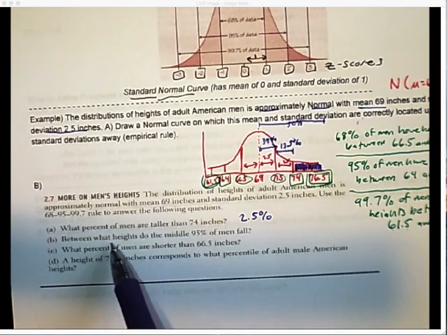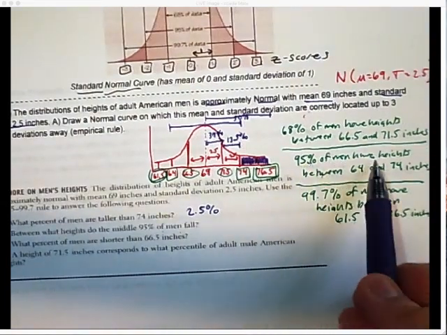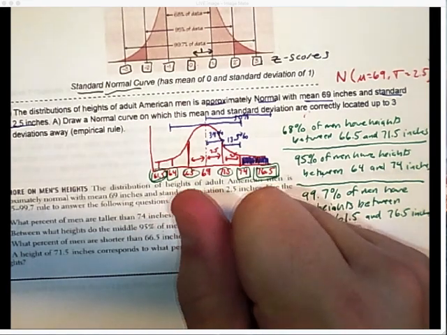It says, between what heights do the middle 95% of men fall? Well, that's between two standard deviations. That's this part. The middle 95% of men have heights between 64 and 74 inches.